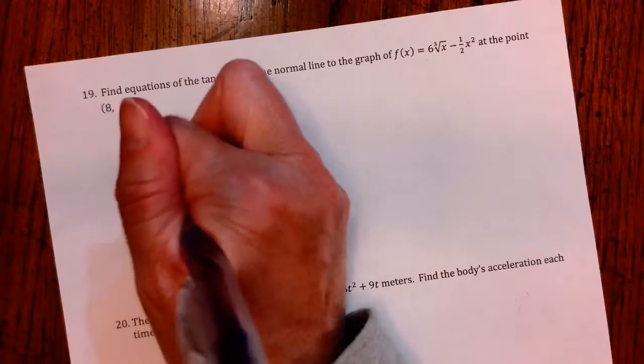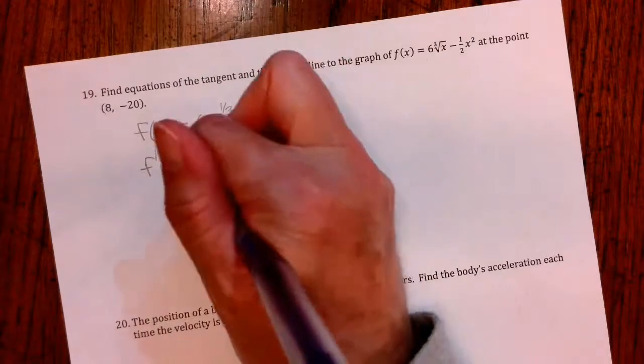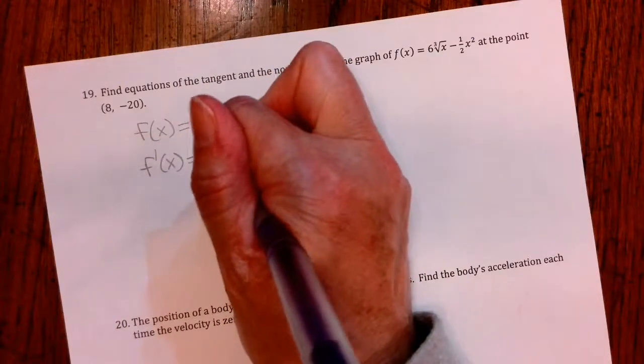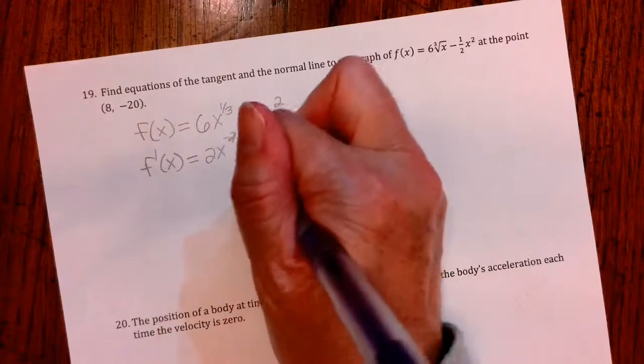Tangent line, matching slope. Let's figure out the slope. We end up with 2x to the -2/3 minus x to the 1st.